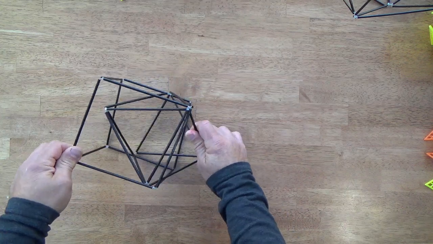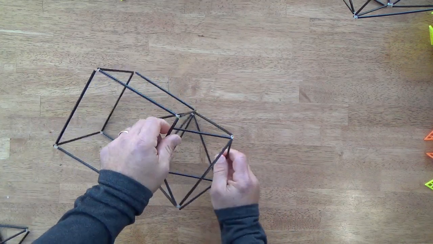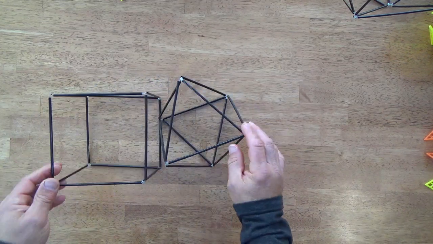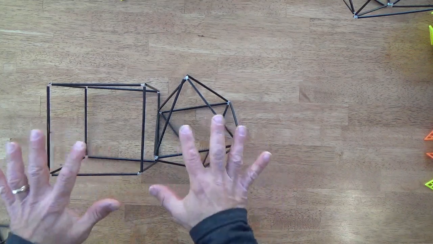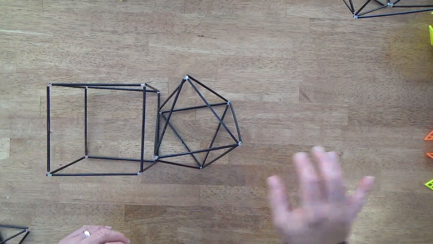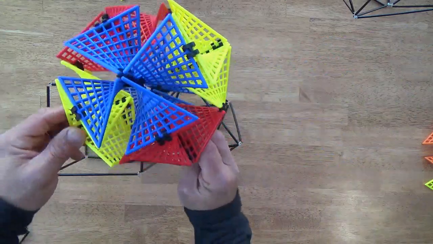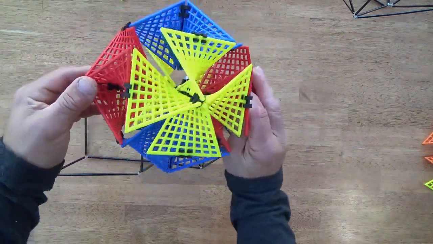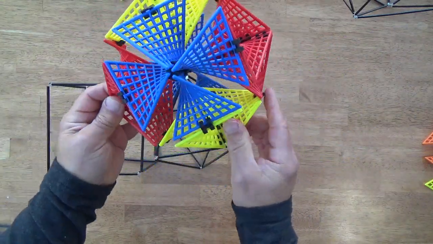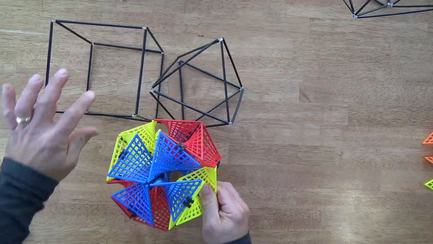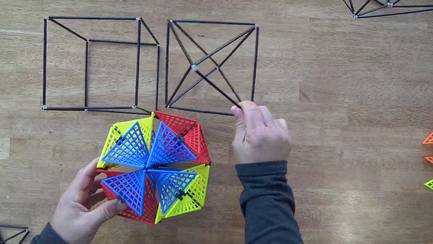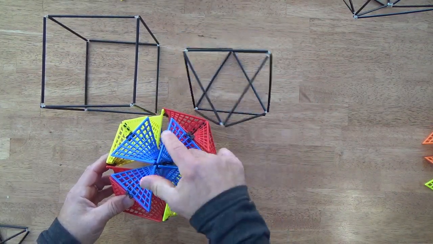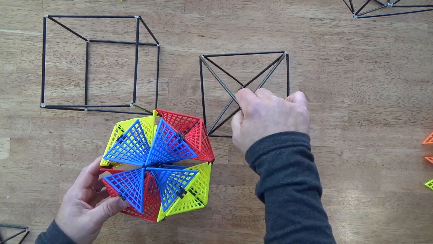Okay? Now I'm pointing this out because when you go ahead and make one of these hypertile shapes out of what I call pinwheel vertices, it's sometimes kind of hard to tell which one I've made here. I'm calling this one the octahedron because of these four-way junctures here.